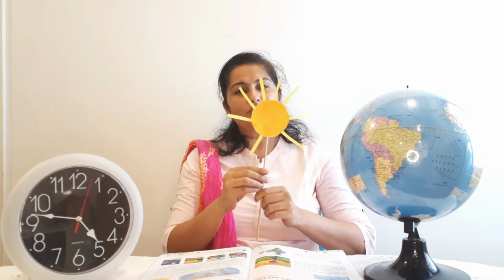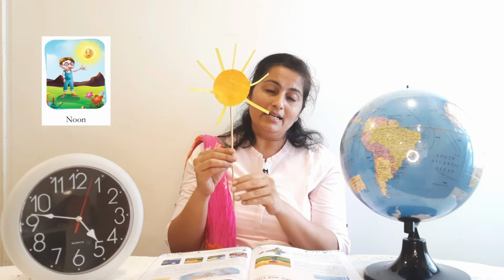There are other classifications like mid-morning, late afternoon, all that. As you learn in higher classes, you can learn those details. But for now, we will just learn the morning, afternoon, evening and night. So, when the sun rises, it is the morning. And then after some time, the sun moves to the peak higher in the sky.